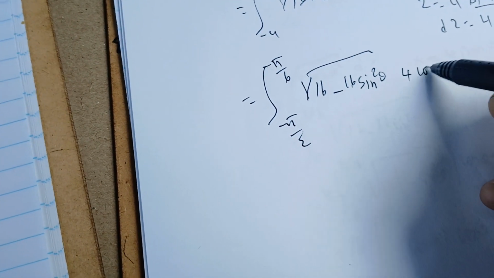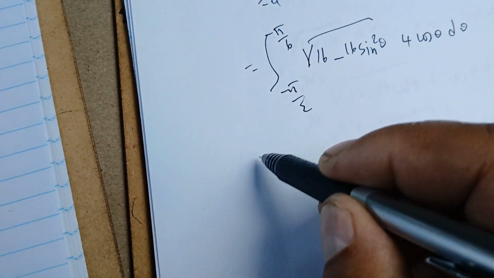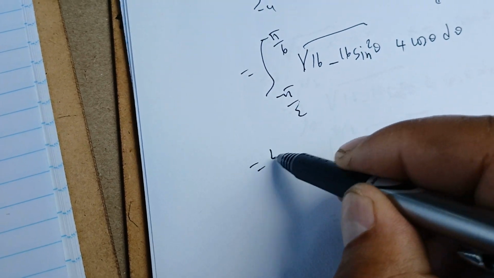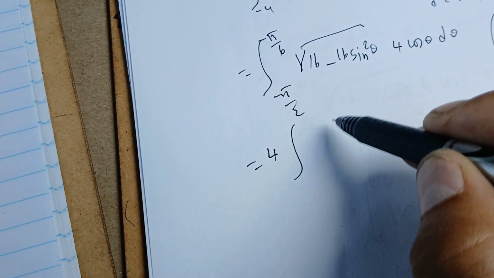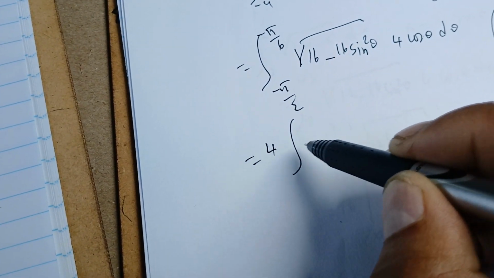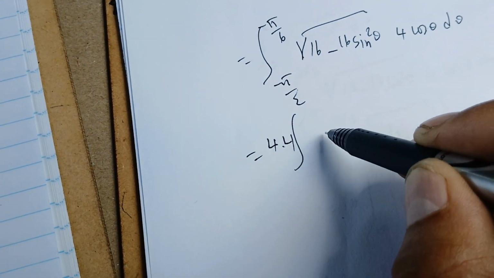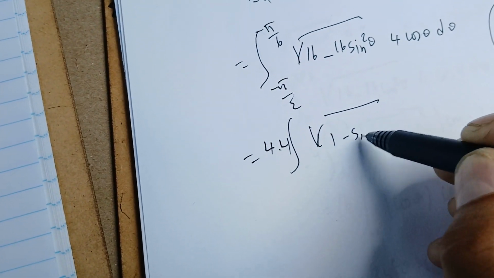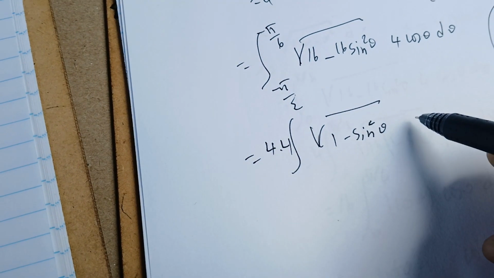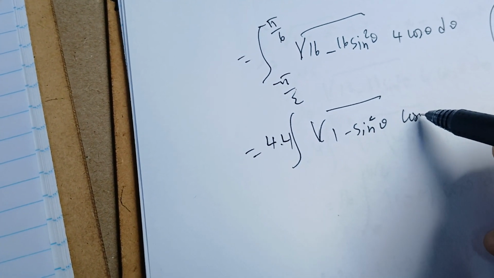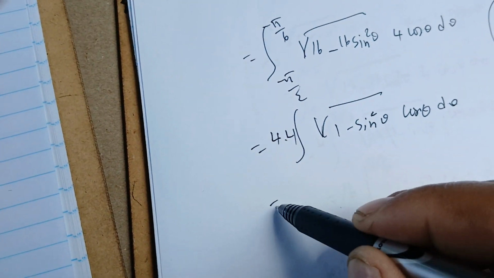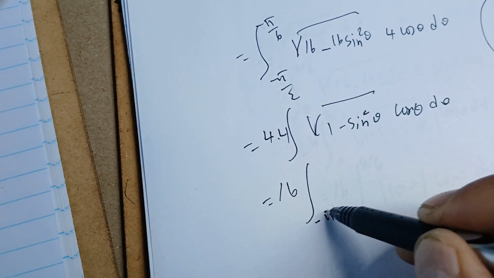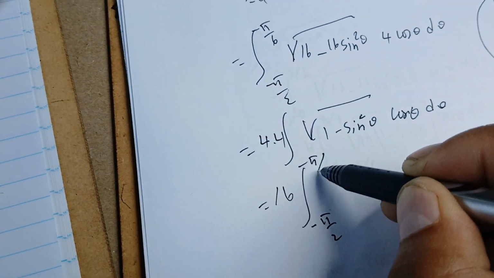d theta is 4 cosine theta d theta. Let's compute. We get the 4 outside, and we get the 4 from the square root. We get another 4 here, and we get the square root of 1 minus sine squared of theta and cosine theta d theta, from minus pi over 2 to minus pi over 6.